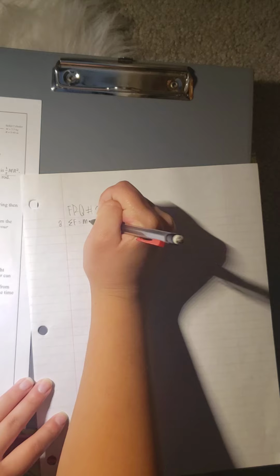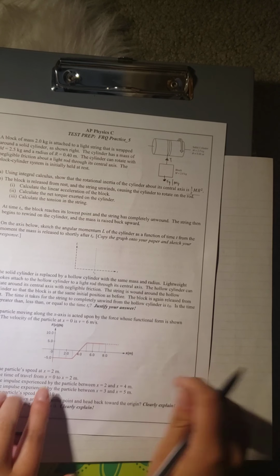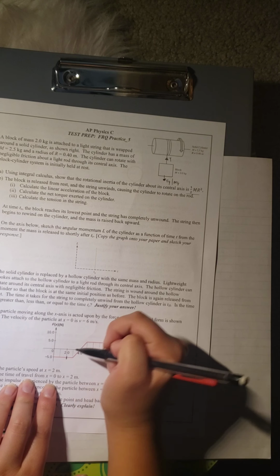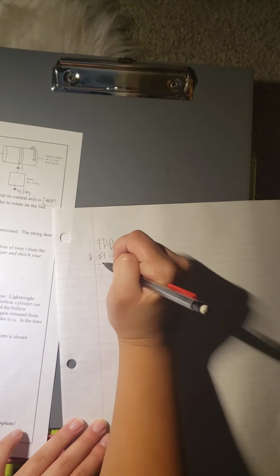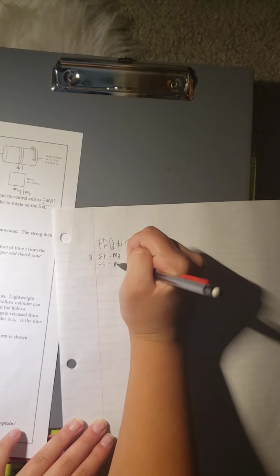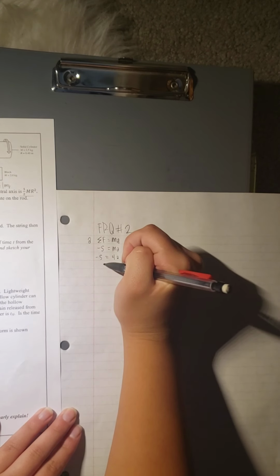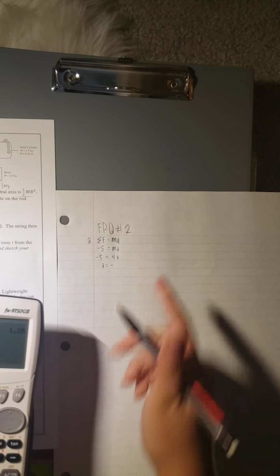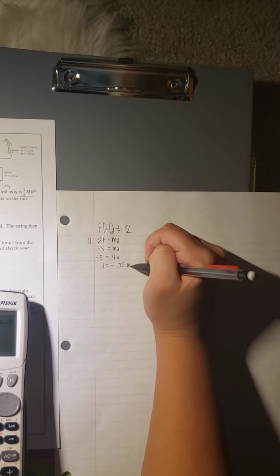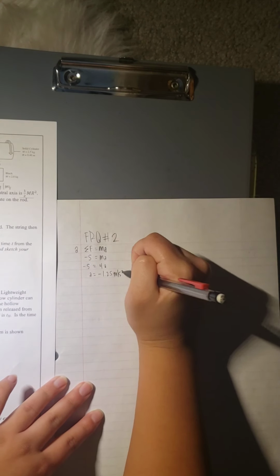Force to find acceleration. So at 2, we have force is equal to -5. So -5 is ma, and our mass is 4 kilograms. So 4a equals -1.25 meters per second squared.